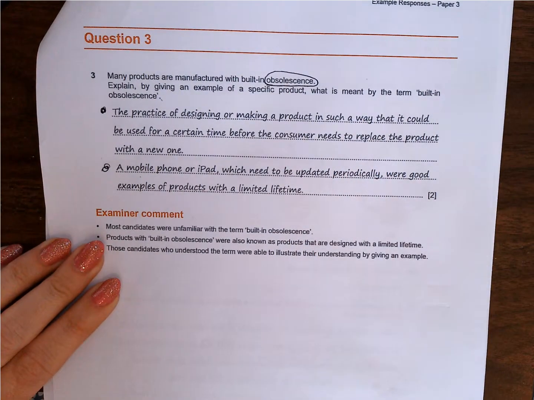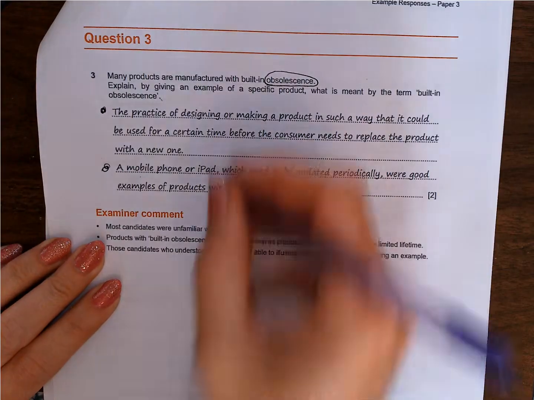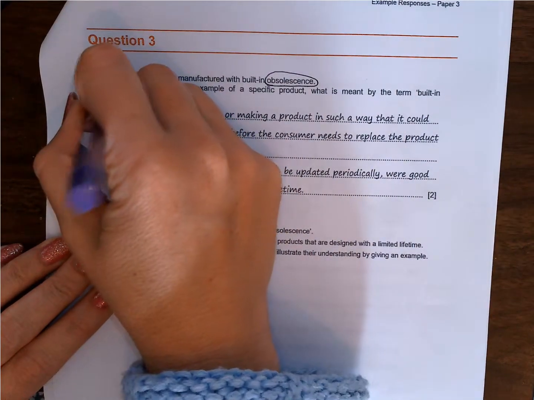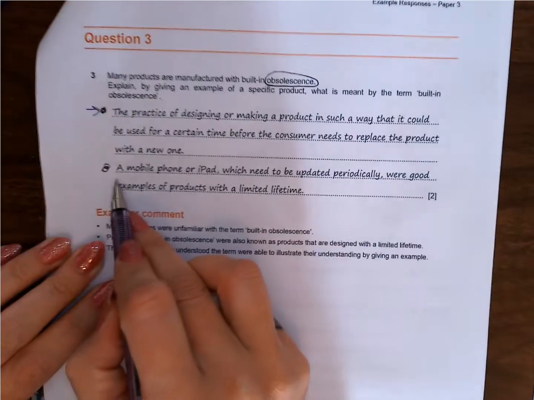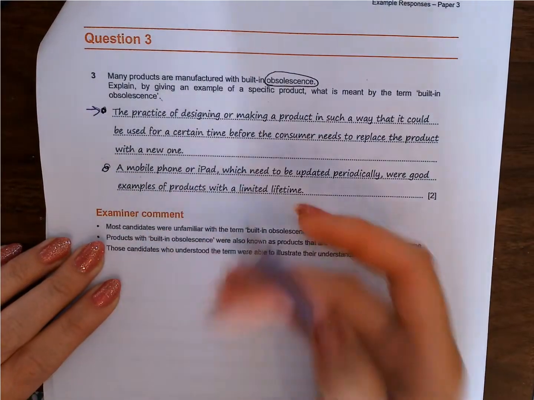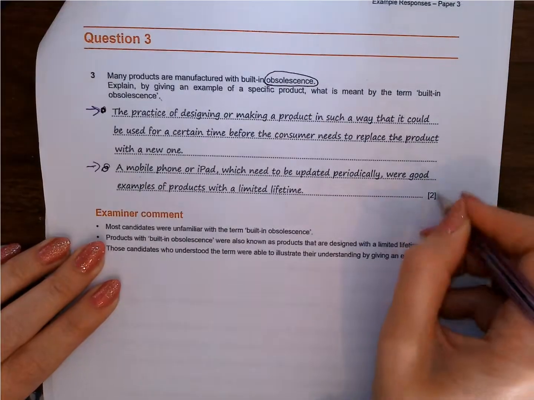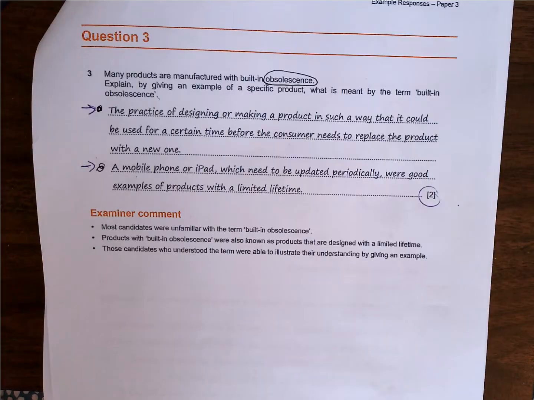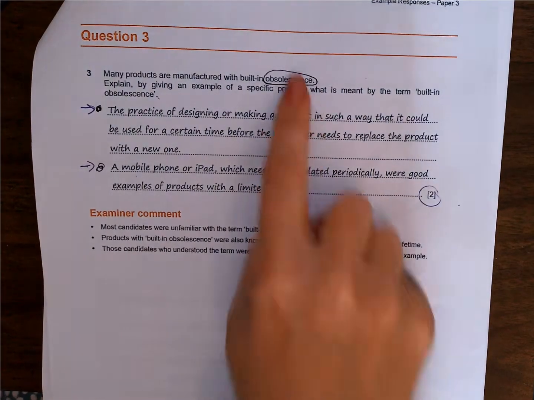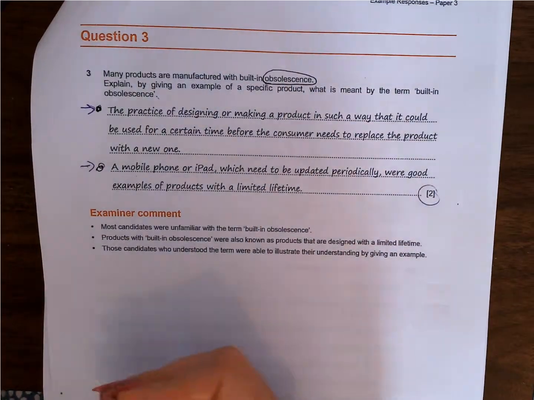What I want you to focus on is the definition, number one. Here the person has explained the definition, that's for 1 mark. And number two, they have given a specific product or an example, so that's 2 marks, and they would have gotten the 2 marks for it. What the examiners have noted is that the candidates were unfamiliar with the terminology. So go through all your terminologies in your textbook so that you can revise, and if you do get a word like that, you'll know what to answer.